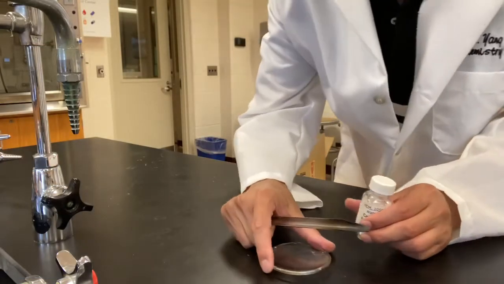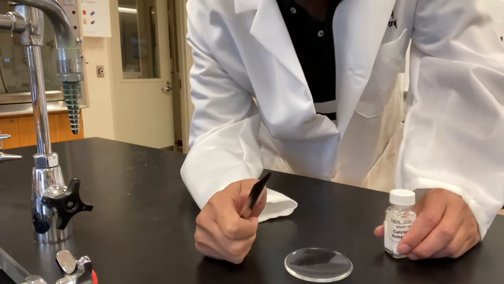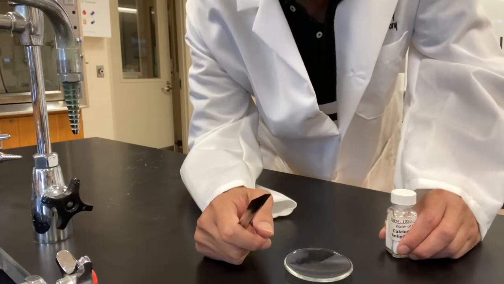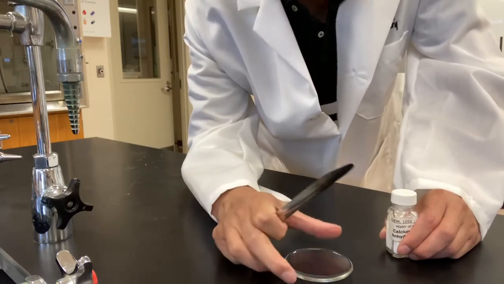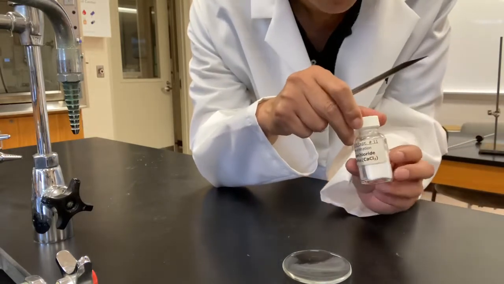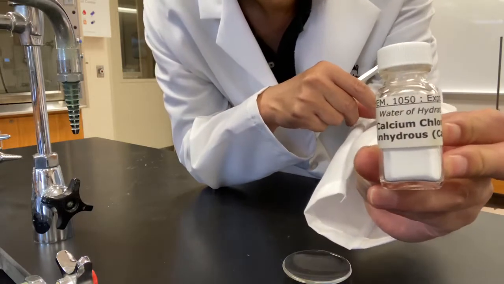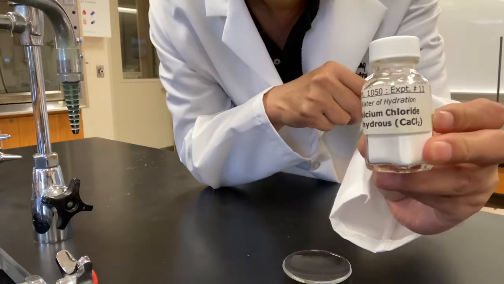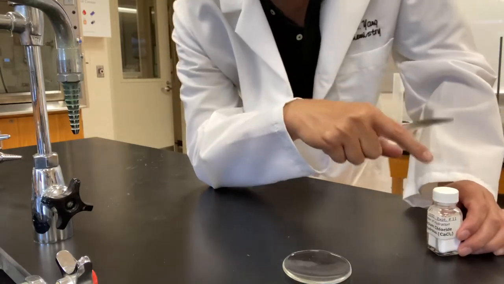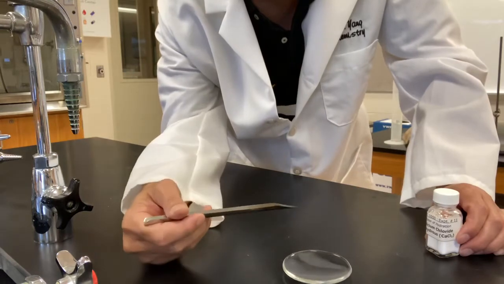Now let's get the first part of the experiment started. Okay, the first part is the observation of the hygroscopic property of calcium chloride. So I'm going to take out some anhydrous calcium chloride. Anhydrous means without water. So I'm going to take some of this sample out, put it on the watch glass.